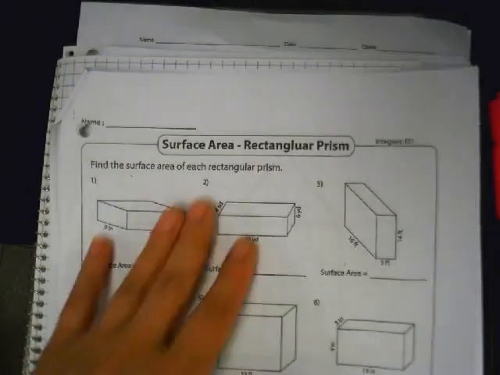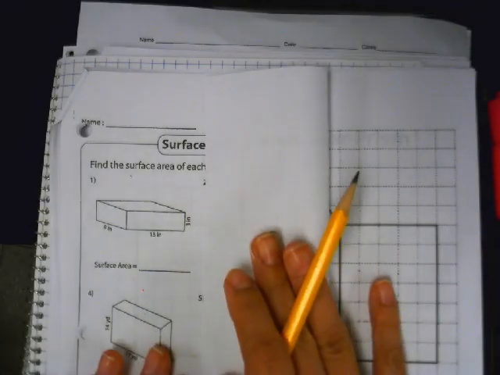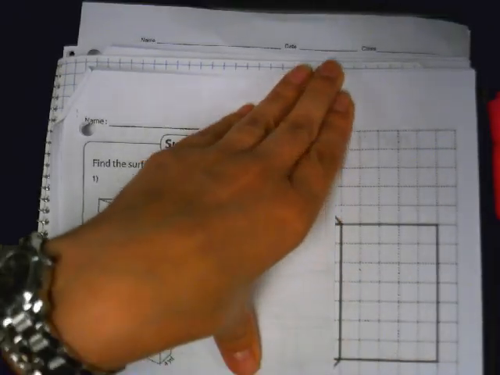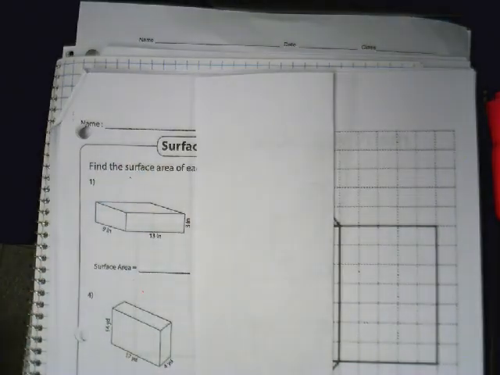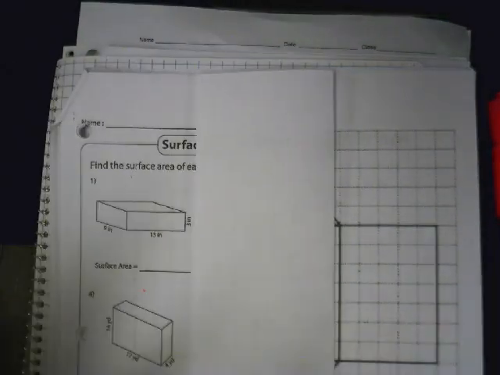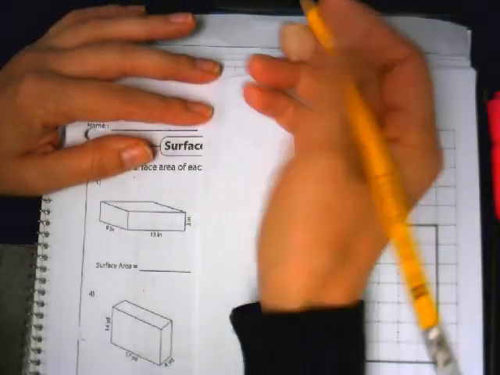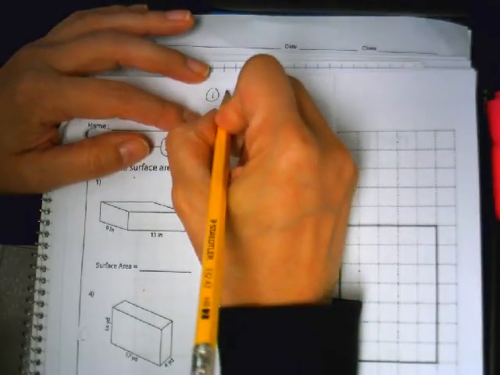Okay, you see this paper with all the rectangles? Yeah. Okay, we're going to fold it over because you know what I like to check. I like to check the work. And there is not enough room right here to check your work. But look, this paper is blank, so we're good. So, here's what I want you to do. You're going to go, number 1. I want to know, what is the area of the front?